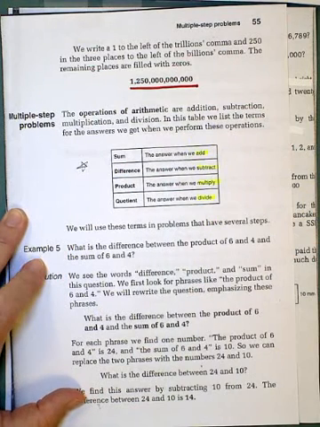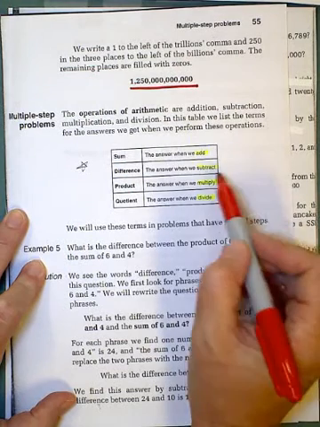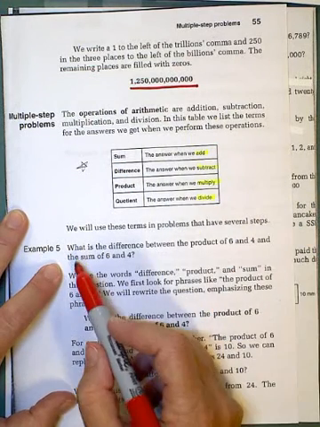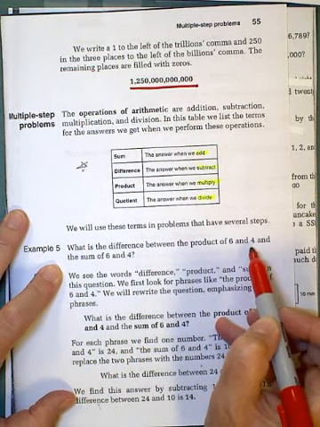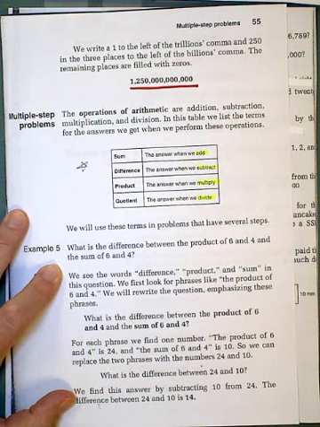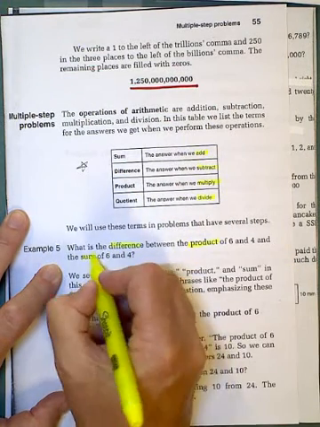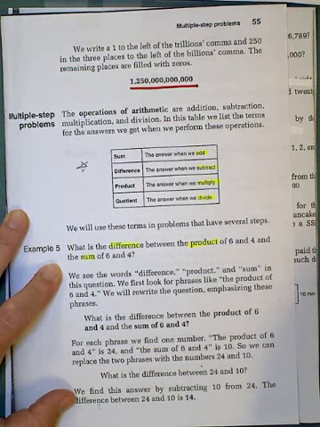Now, if we start to look at some sample problems, you'll understand why it's important to know and understand and memorize this vocabulary. In example 5, we read, what is the difference between the product of 6 and 4 and the sum of 6 and 4? Well, in this single word problem, you'll notice we see the words difference, product, and sum. We are actually going to do all 3 of those math operations, but we need to know what they are and do it in the proper order.